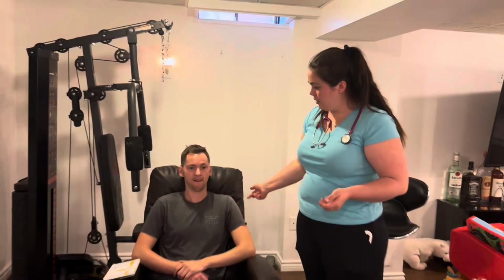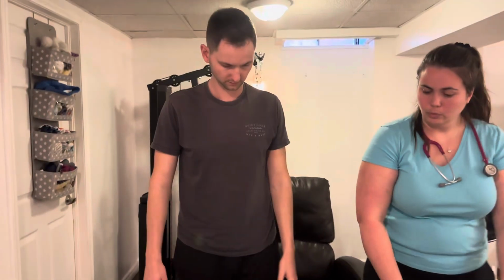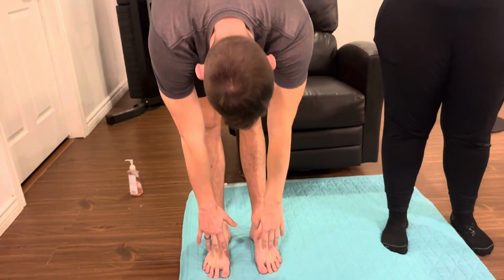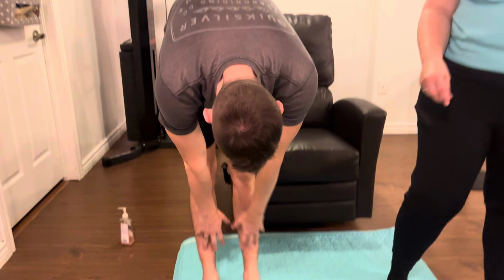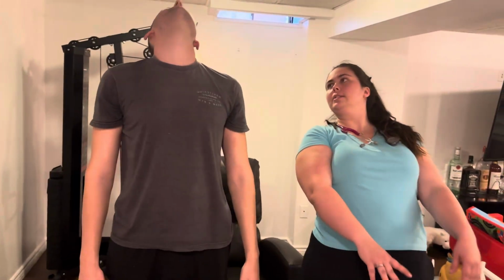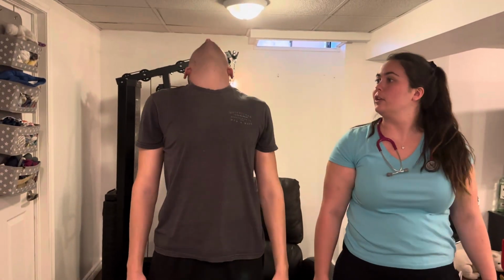Okay, Mr. Smith, if you could just stand up now. We're going to check your range of motions and degrees of your spine. The first one will be flexion, which will be touching your toes. And this is graded 70 to 90 degrees. We're going to do extension, which is moving backwards. And that one would be graded 30 degrees.